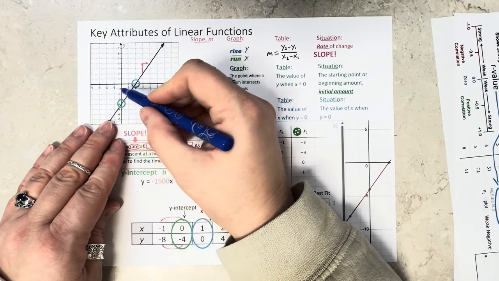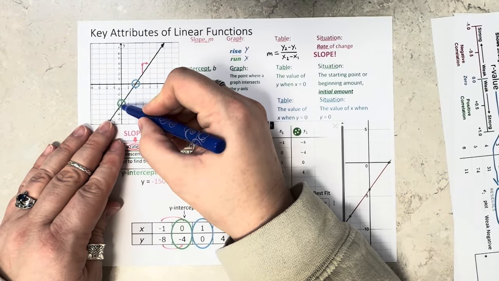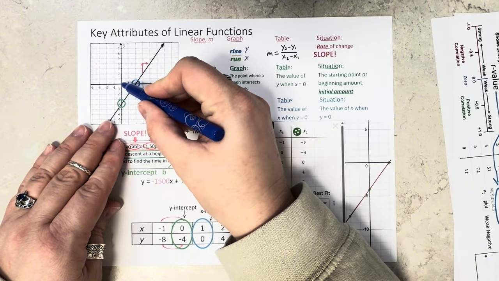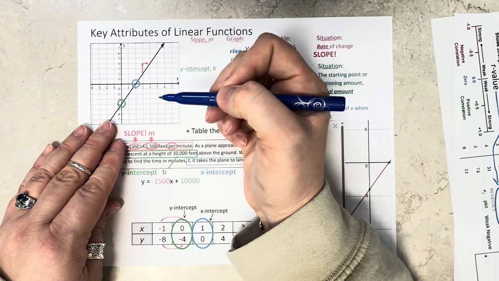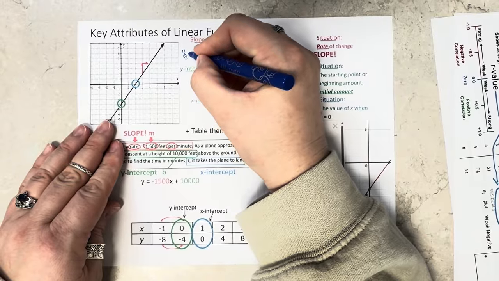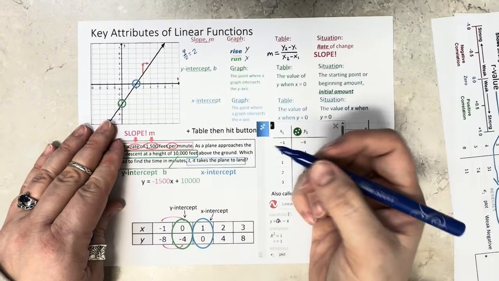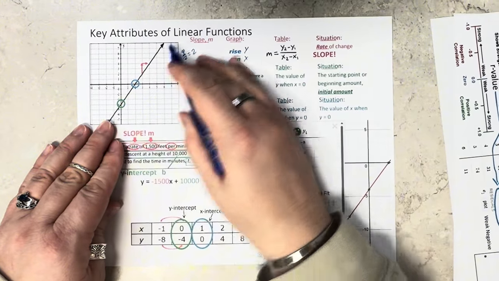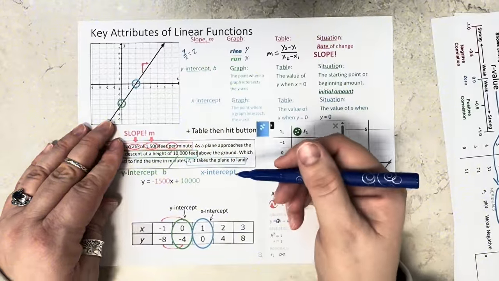If you have a graph that is just going by ones, you can count your rise up 4 and run over 2 to have 4 over 2 here. 4 over 2 does simplify to 2. So we have a positive, because it's going up to the right, slope of 2.